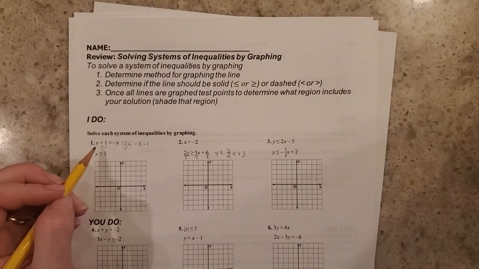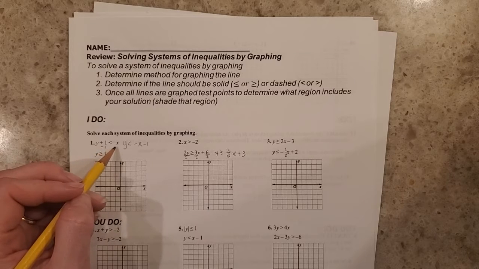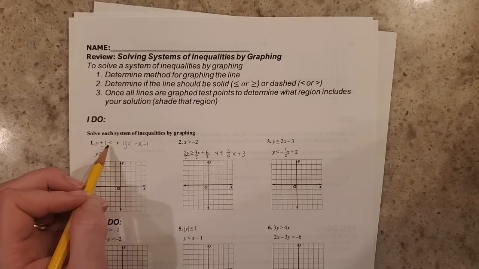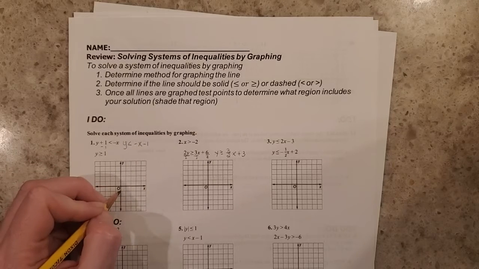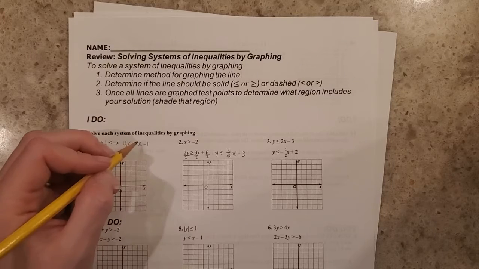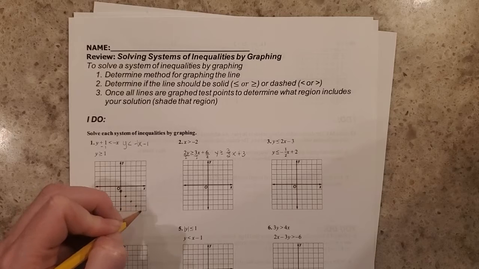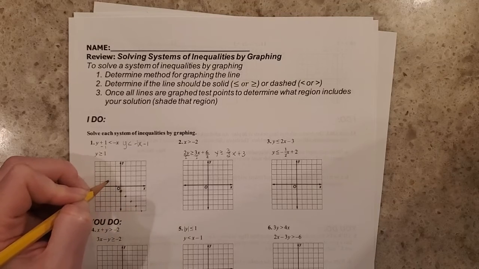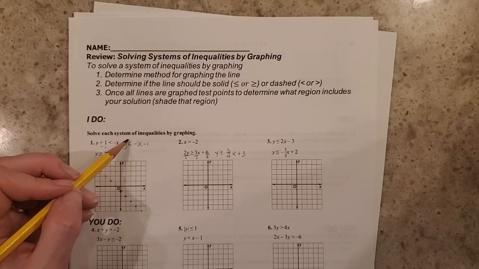Sorry, I already started changing this, so I'm putting it in slope-intercept form. I moved the -1 to the other side by subtracting, so now I have y equals -x minus 1. I'm going to graph by beginning at the y-intercept, which is at -1. The slope is -1, so down 1 and over 1. I like to draw all the points across my page. Do not connect the line, because you want to check to see if it's solid or dashed.